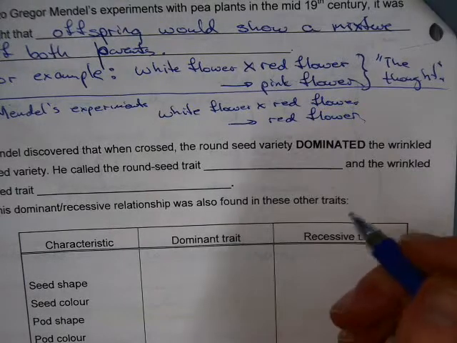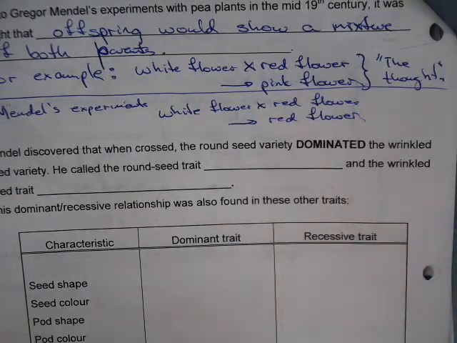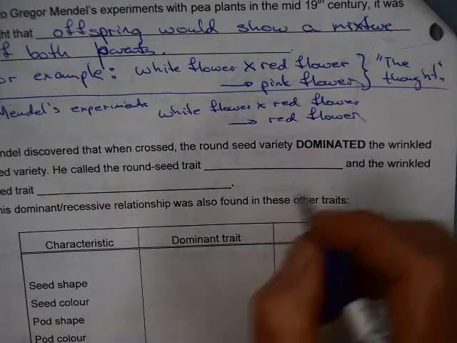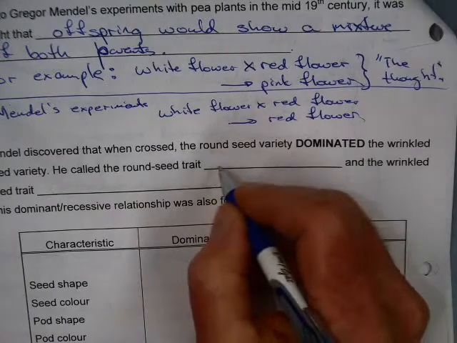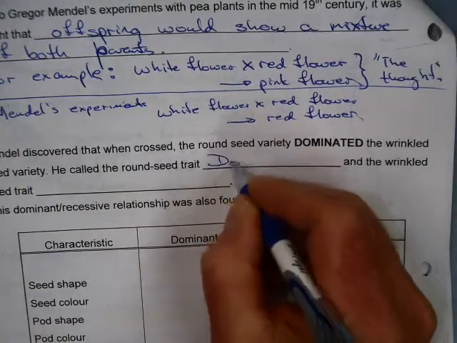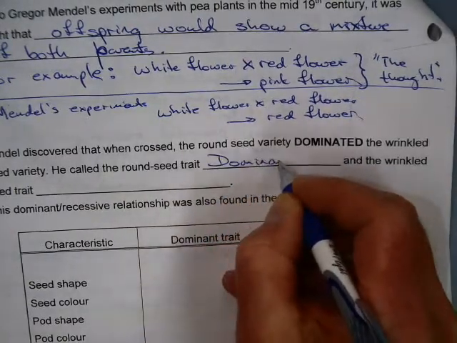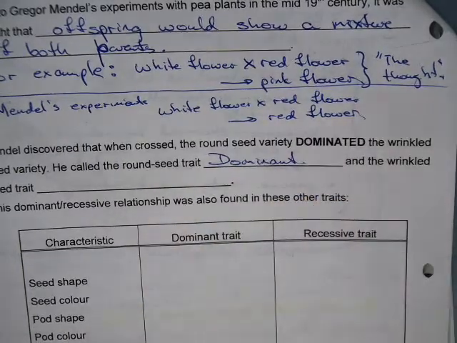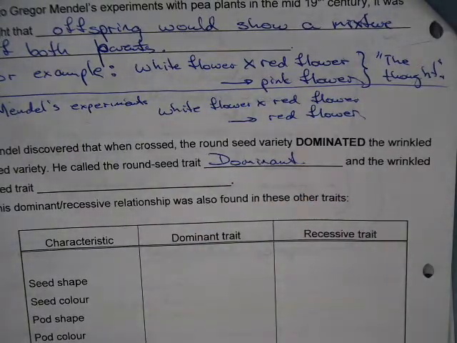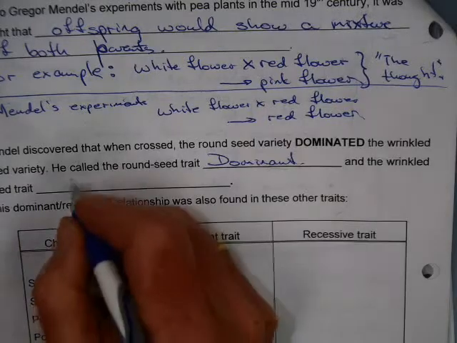So when he did that, if there was one trait that always seemed to dominate, he called that the dominant trait. And he called the trait that was hidden or overshadowed, he called that recessive.